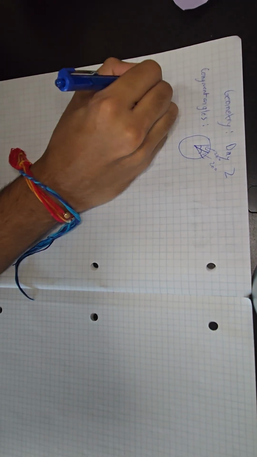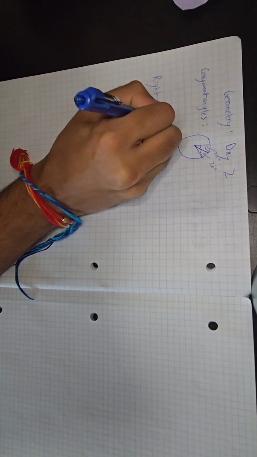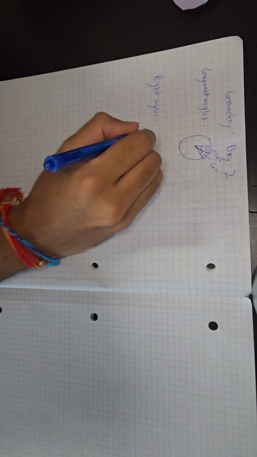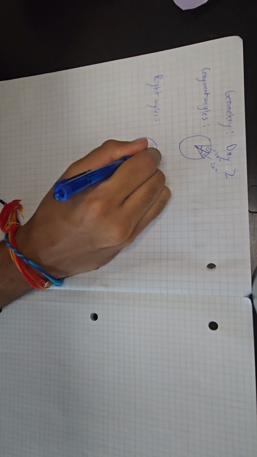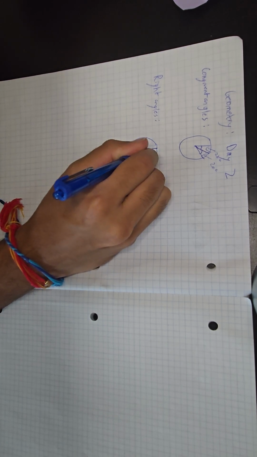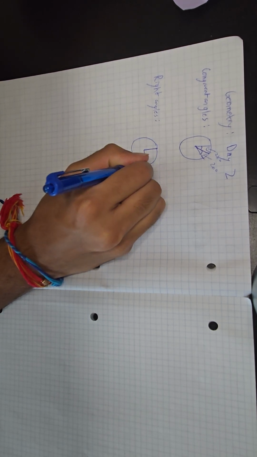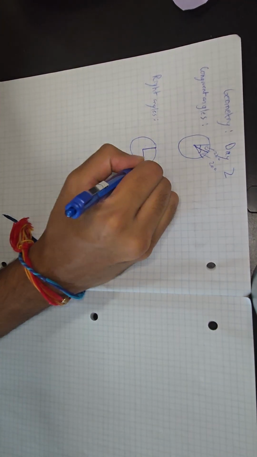Another form is right angles. If we had another circle and these two line segments, since this line segment is perpendicular, or at 90 degrees, these two line segments would form a right angle, which is 90 degrees.